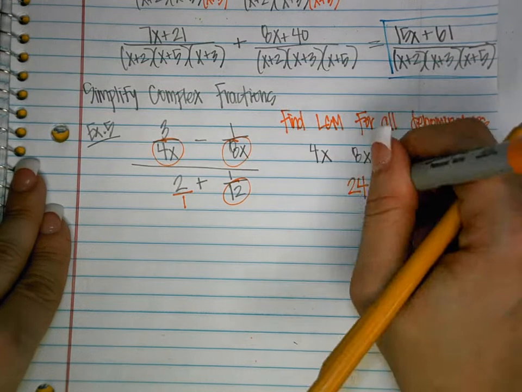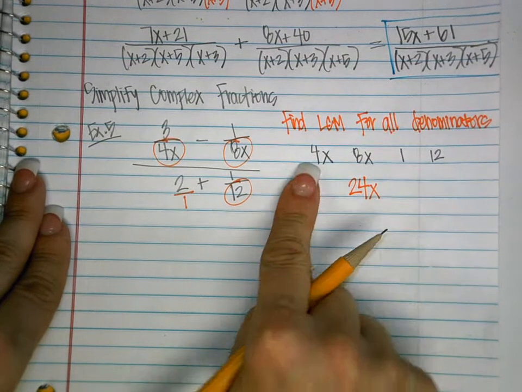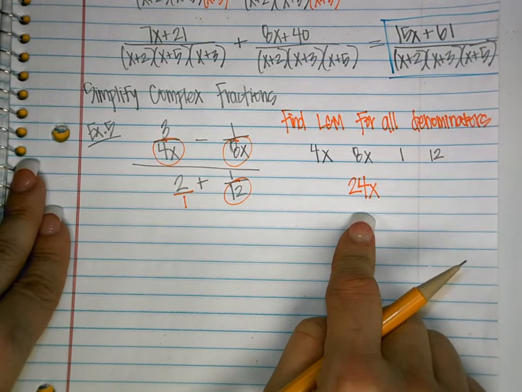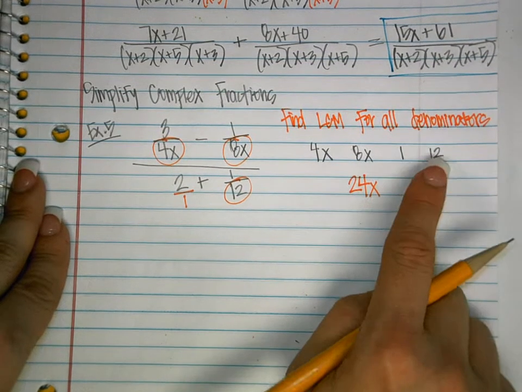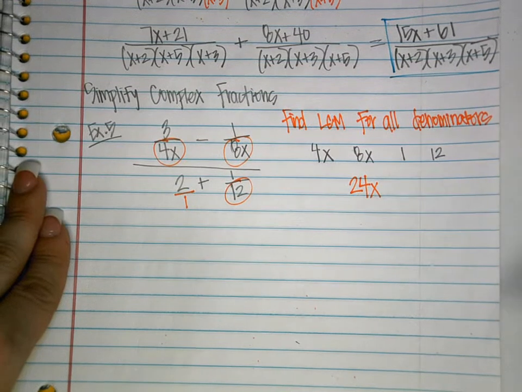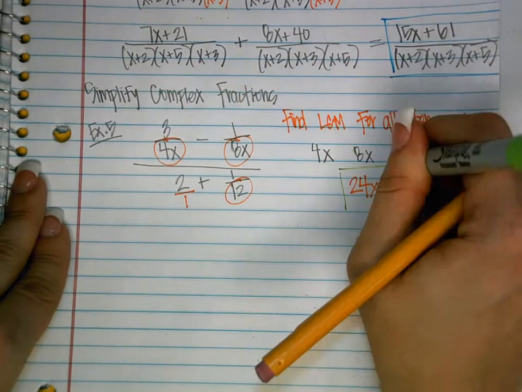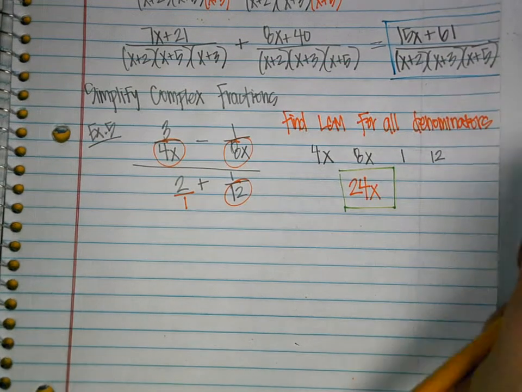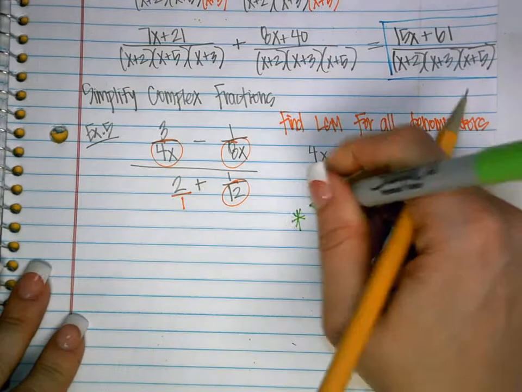Just x. Does 4x go into 24x? Yes. Does 8x go into 24x? Yes. Does 1? Yes. Does 12? Yes. Question, Haley.